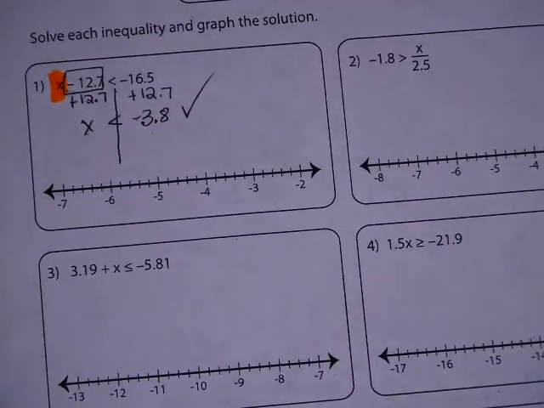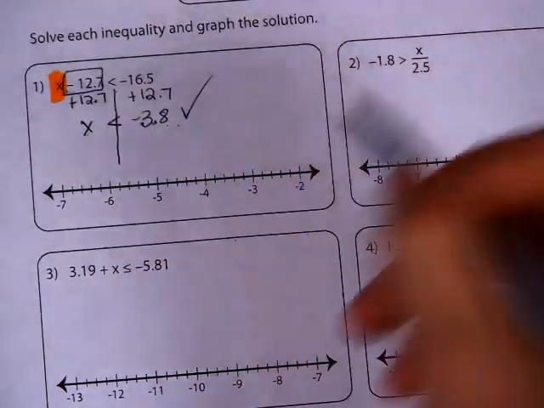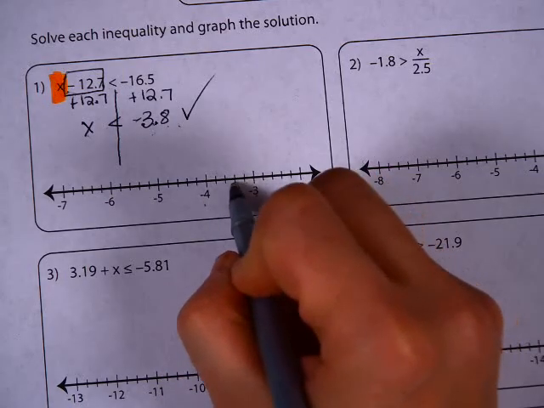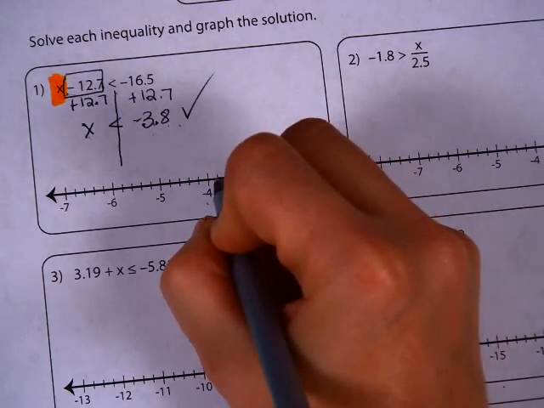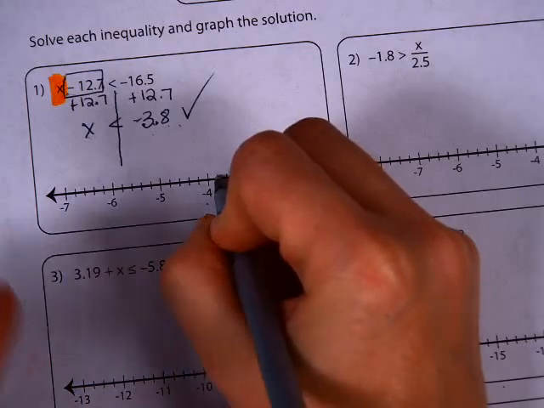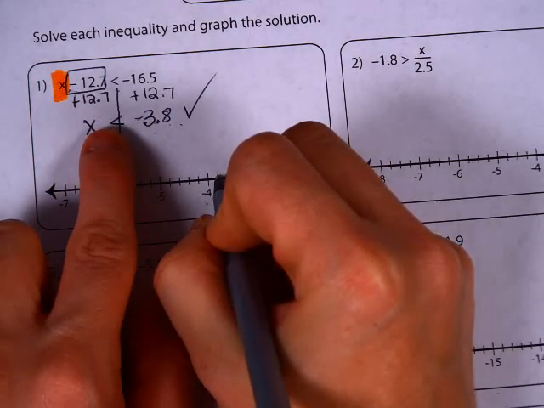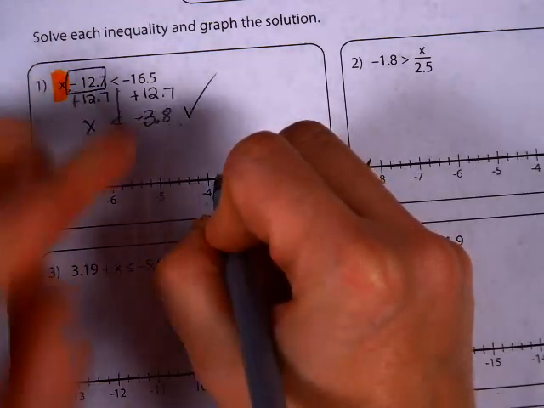Now we've got to find it on the number line. So negative 3.8, it's between 3 and 4, and this is counting by 5, so 3.8 is right here. And then we ask ourselves, open circle or closed circle? Well, it is one of our open circle ones, right?